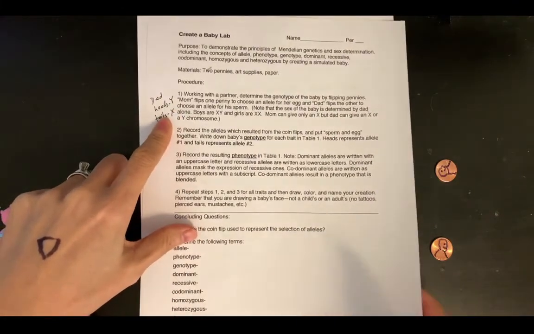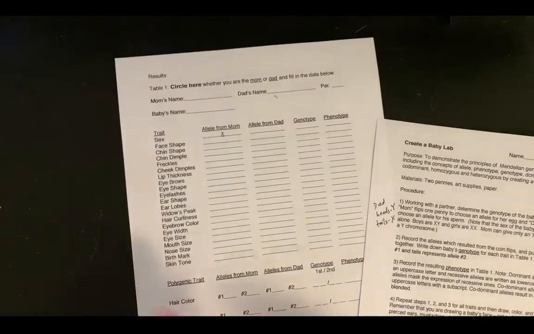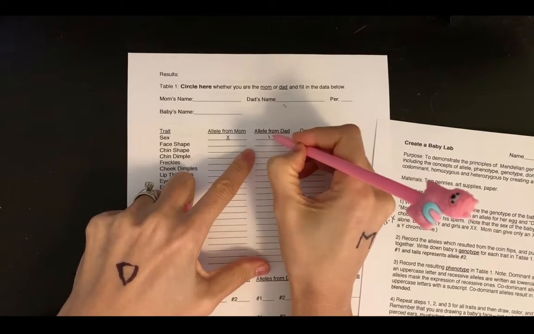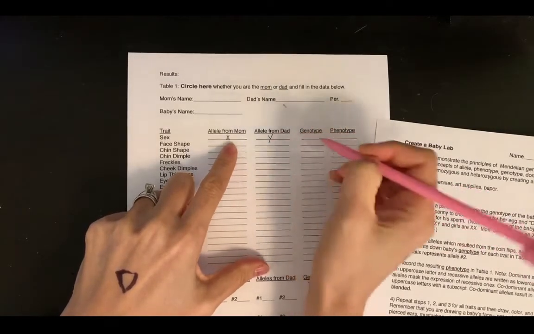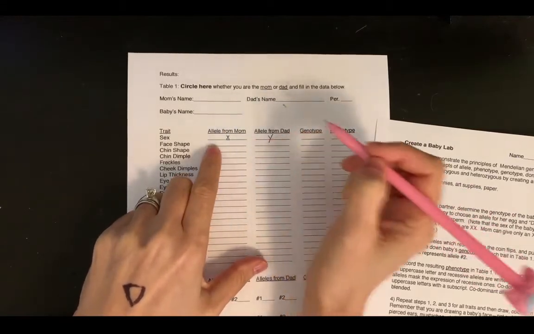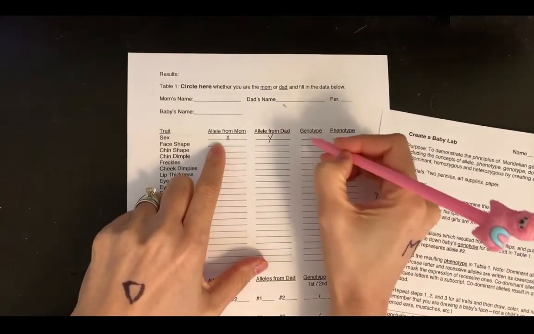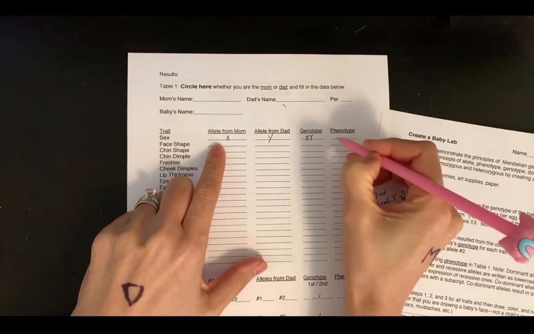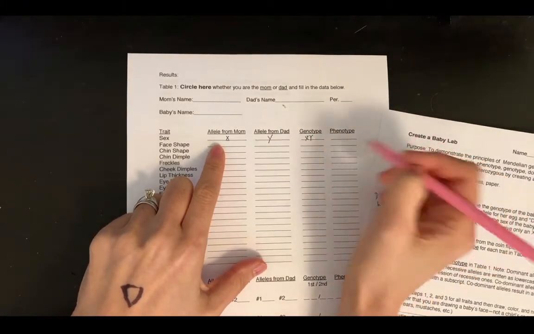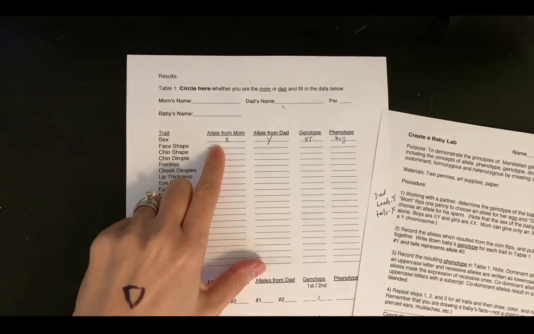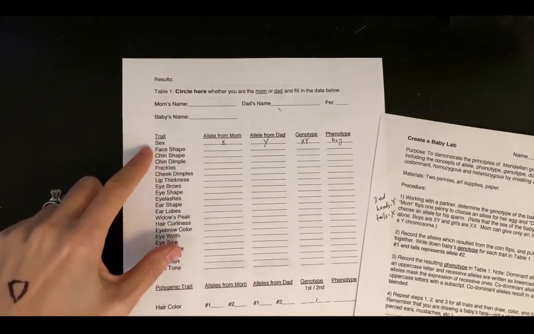So let's take a look. For the sex, remember, mom's always going to give an X, and dad gave a Y. And actually, dad did not give a Y allele, dad gave a Y chromosome. So for this first one, it's not about alleles. The sex of the child is going to be XY, and the phenotype is, is it a boy or girl? We know that this one is going to be a boy. Okay? So that's how we find out the sex.